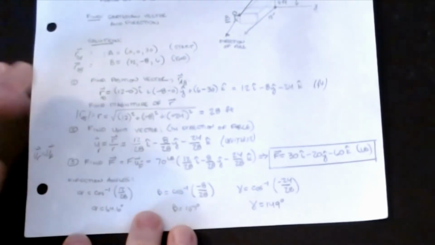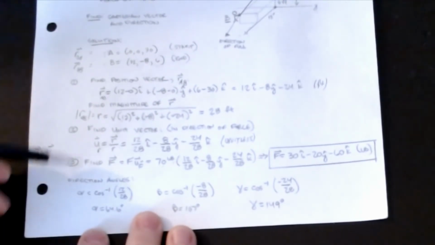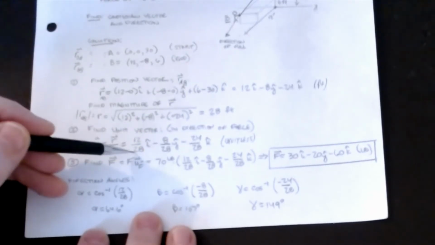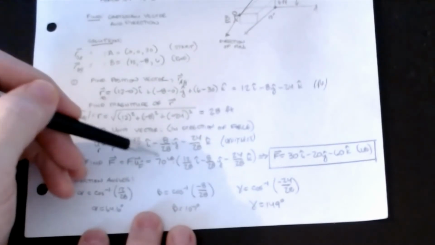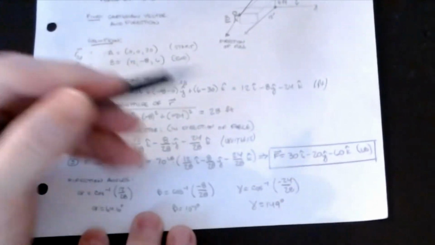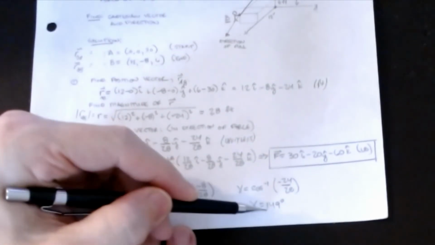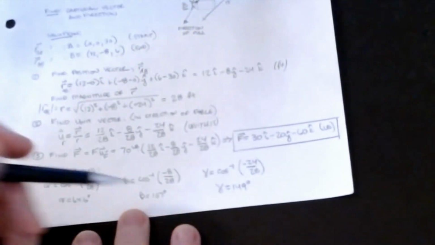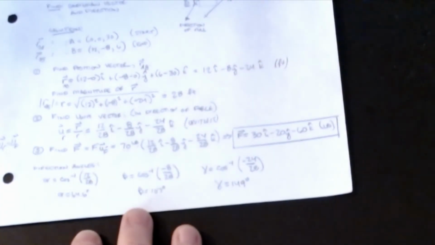Okay, once I do that, then I can find my direction cosines by simply taking the unit vector that we had, 12 over 28, cosine inverse, 64.6 degrees, minus 8 over 28, cosine inverse, 107 degrees, and then minus 24 over 28, cosine inverse, 149 degrees. Now again, I did some rounding on here, but roughly that's what those direction cosines would be.